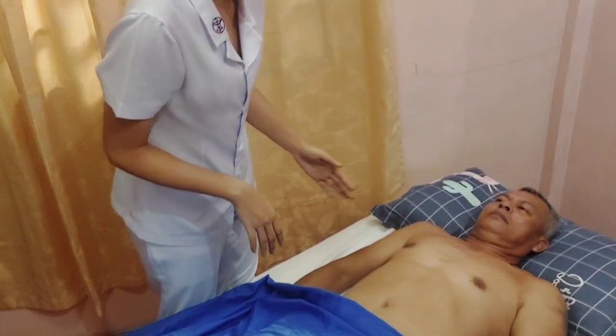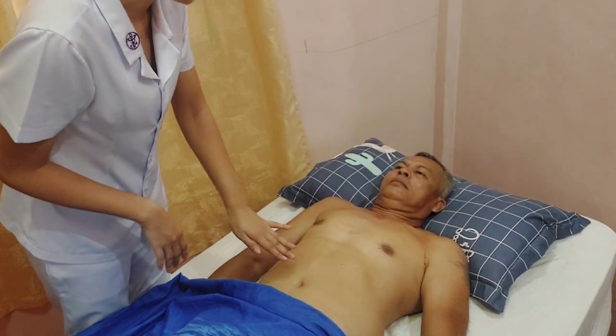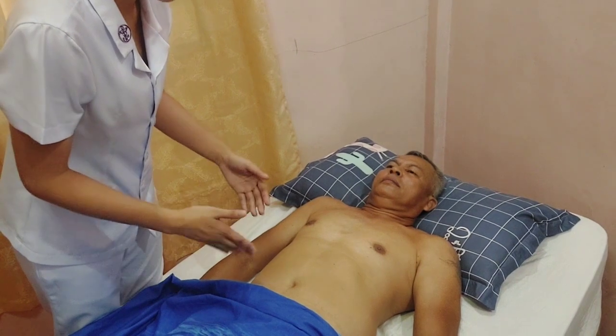The next thing that I'm going to palpate is the patient's umbilicus and the surrounding of the umbilicus. Okay, so I'm going to palpate here actually for the swelling, bulges, and masses. Okay, Bert, now I'm going to palpate the area of your belly button. Okay, so tell me if it is painful.